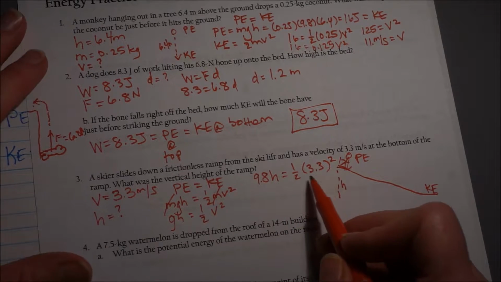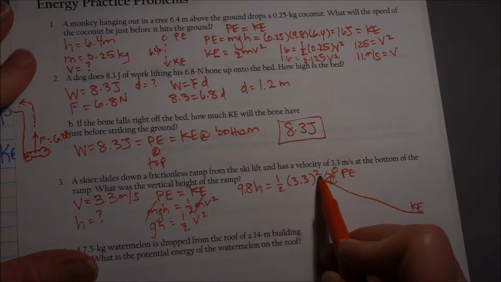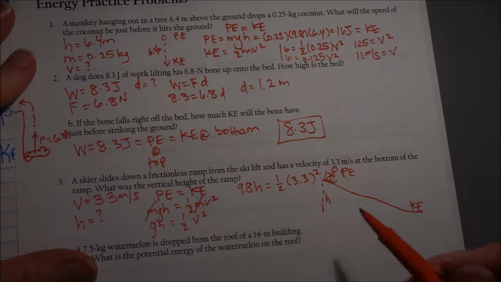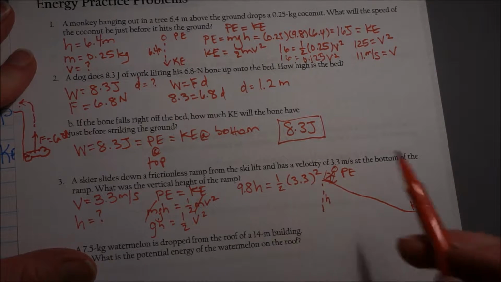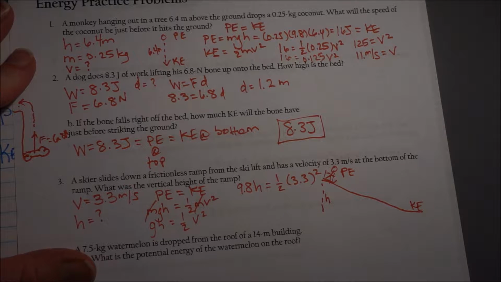When we solve this, I want to remind you, take the 3.3 squared, do that first, then divide by 2. If you take half of 3.3 and then square it, you're not going to get the right answer. The order of operations is that 3.3 has to be squared first.